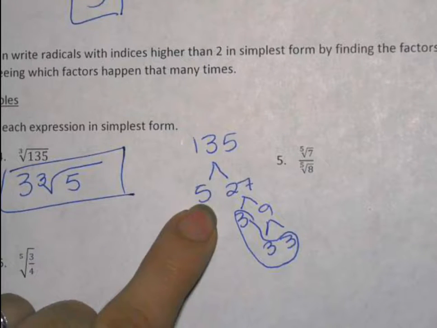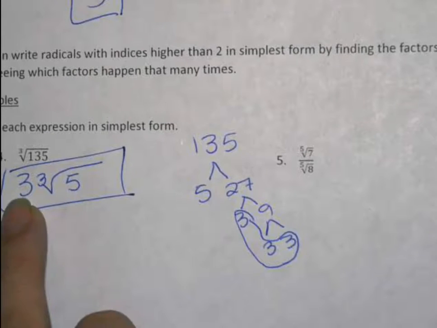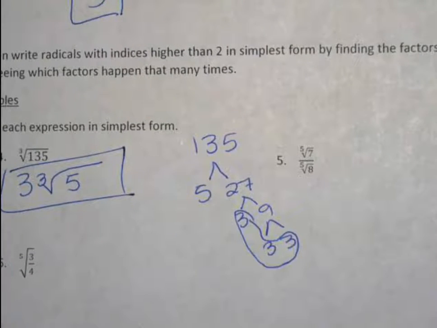Yeah, I got 5 from right there. Well, I got this big 3 because I had 3 3s, because I'm looking for groups of 3. Or I could have had 4 3s, it would have been a 3. It's whatever I have.